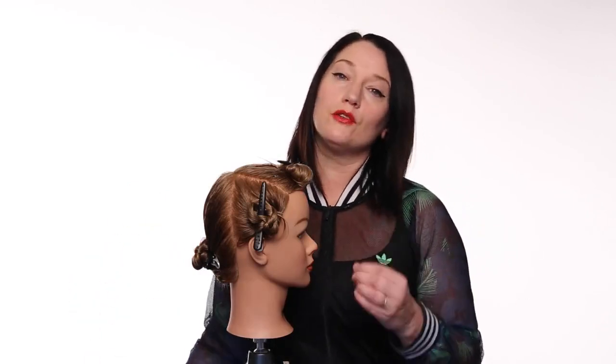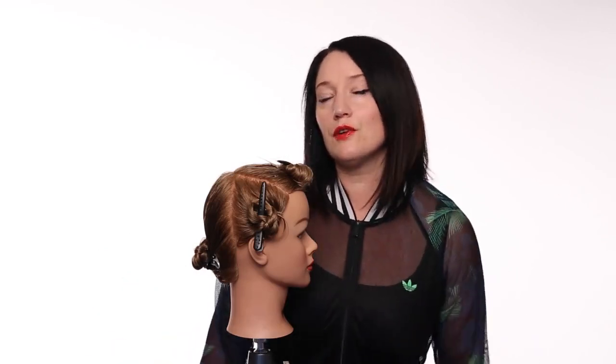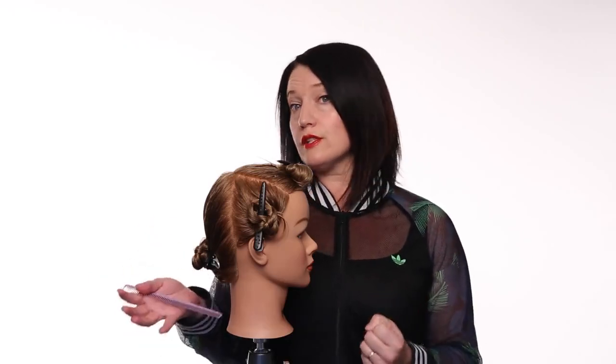And all of these things in the consultation need to be put together so you can make the correct decision. We always want to make the client look the best that they can possibly look. So taking into consideration all of these things is really going to help you to make the correct choice of technique and shape for the client.